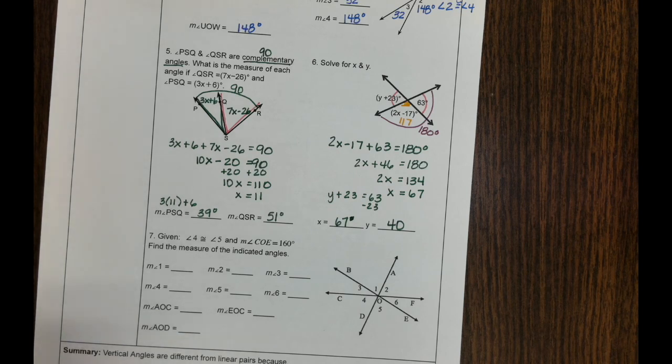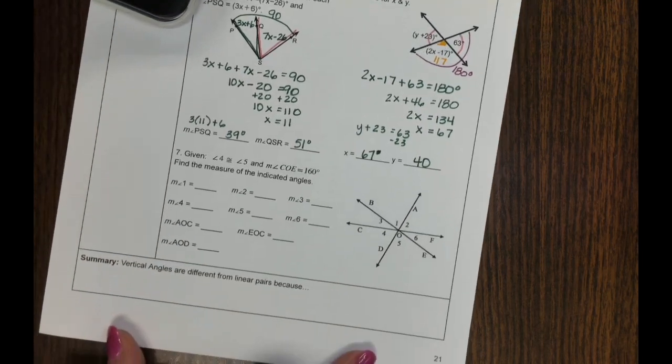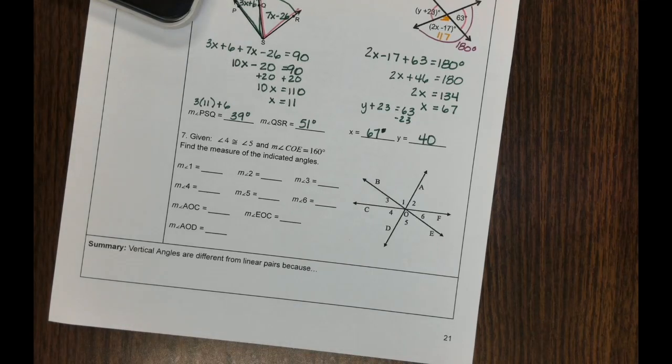Okay, so get really good with linear pairs and vertical angles. We're going to be using them all year long. So this one's just a little puzzle. You can put it on pause and try it. But let's mark everything we know, and then let's see, using linear pairs and vertical angles, if we can fill in the rest of the gaps.